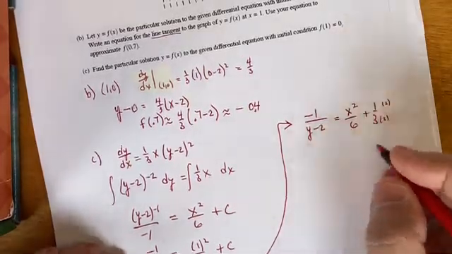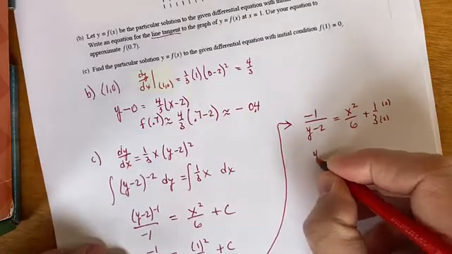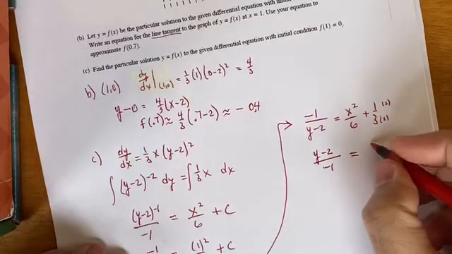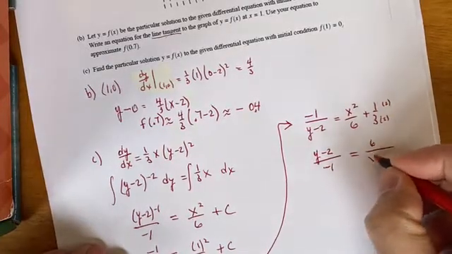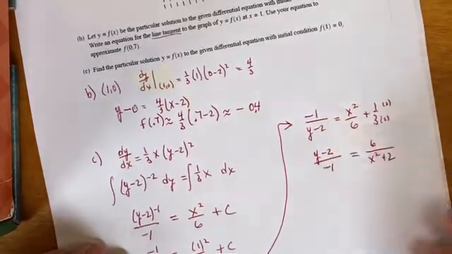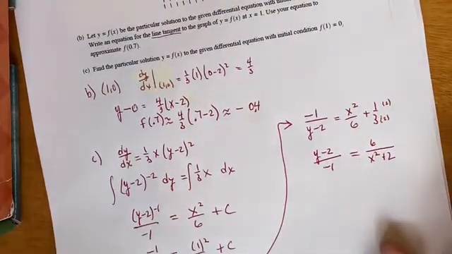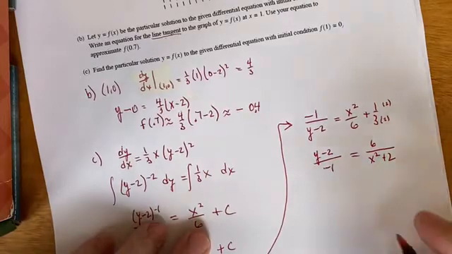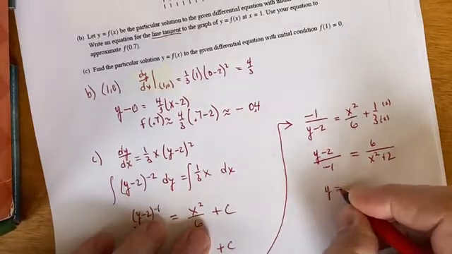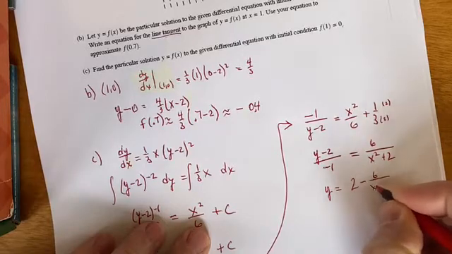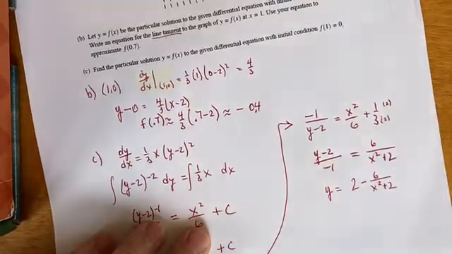If we flip both sides, you get y minus 2 over negative 1 equals 6 over x squared plus 2. Multiply both sides by negative 1 and add 2. So y is 2 minus 6 over x squared plus 2.